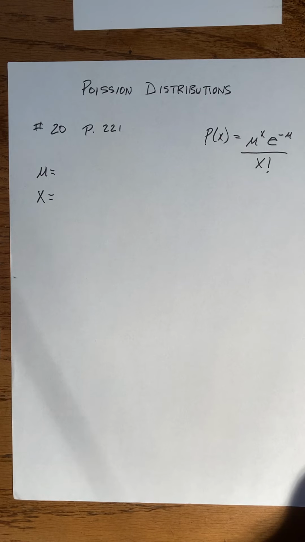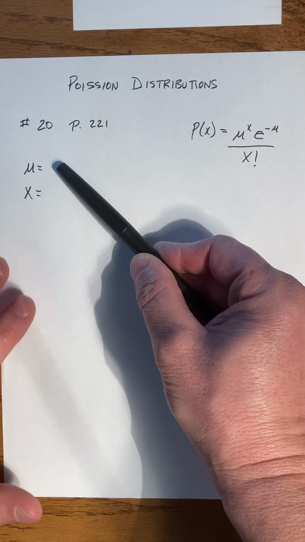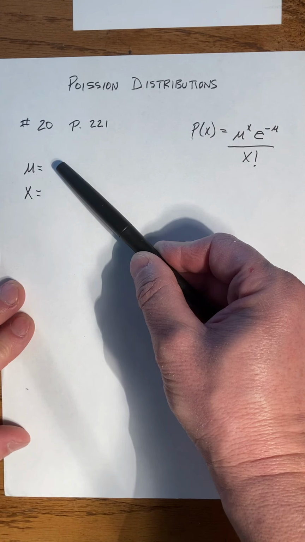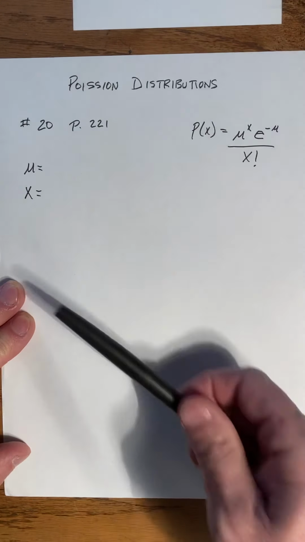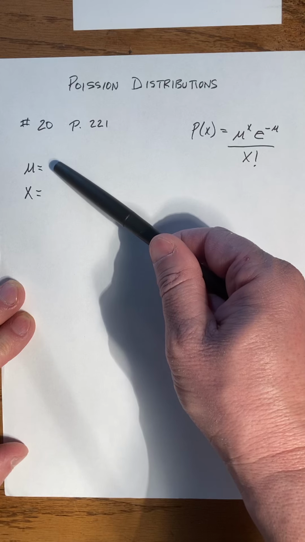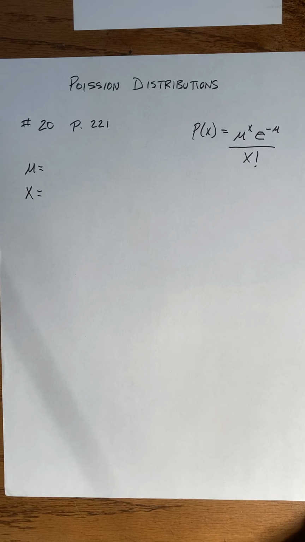But what the Poisson distribution does, it says, what if the average, which is mu, is a certain average, and we want to find out, well, what if it's not that average? What's the probability that it's something else? What's the probability that it's higher or lower than what they said it is on any particular day or given year or whatever? So what we're going to do is look at number 20, and it says this.